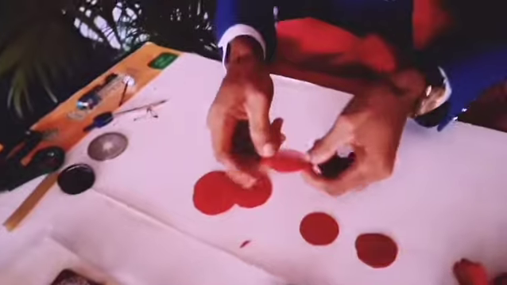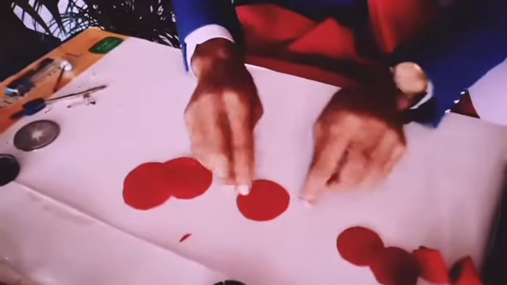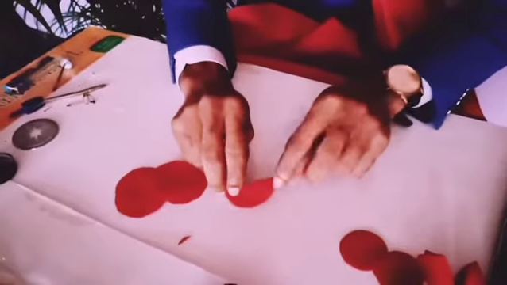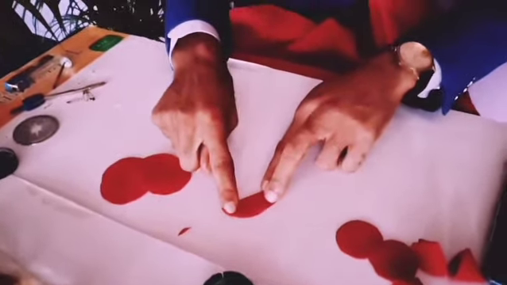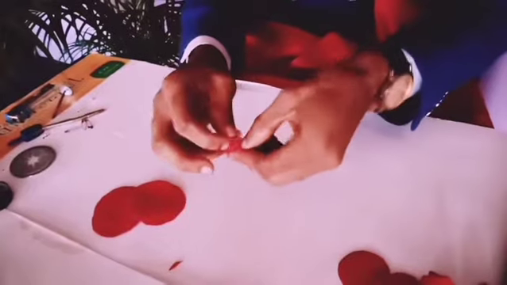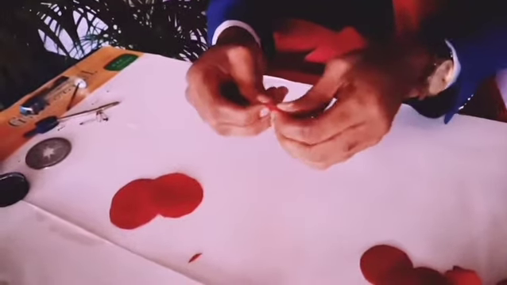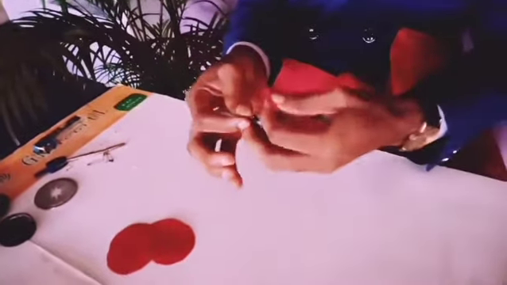So I pick up my material, the big circle. I fold it the first time. Now fold the half again. So you now have a conical shape. I use the nail to pick up the candle particles.